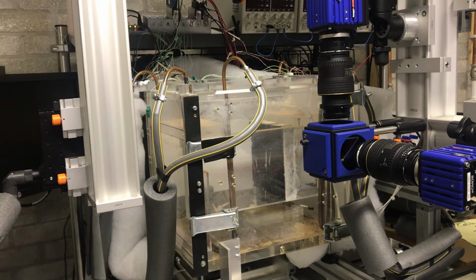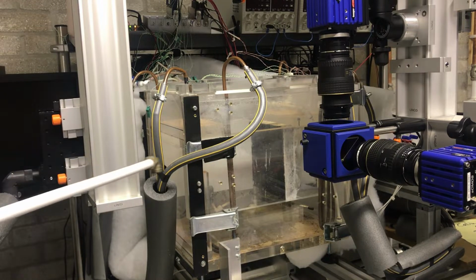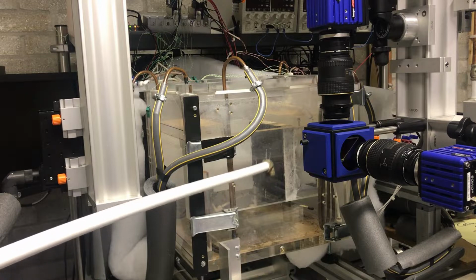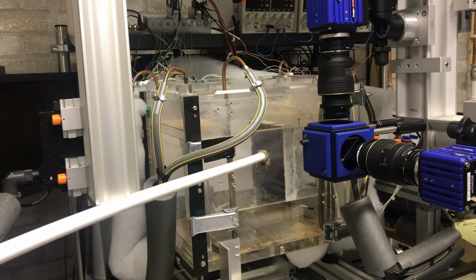So here we are over at the experiment, and there's some components that might be somewhat familiar. On the left hand side we have the laser coming in over here, and behind this structure is the optics, which produces the light sheet which illuminates to the right and is illuminating the flow by this black thing, which is the heater that you see inside here.